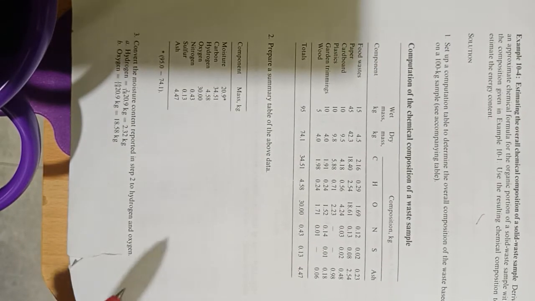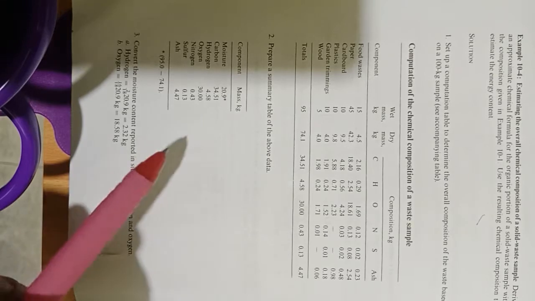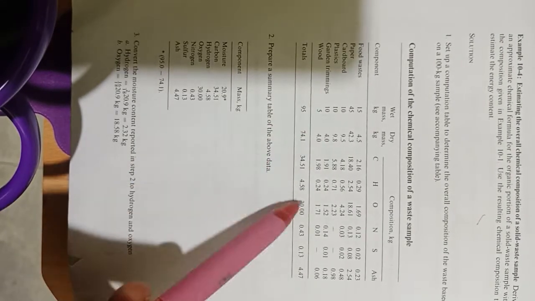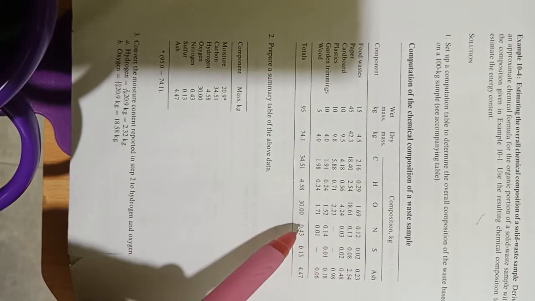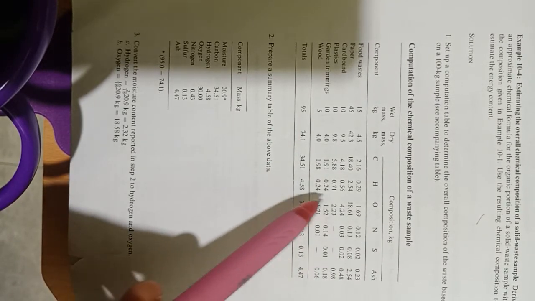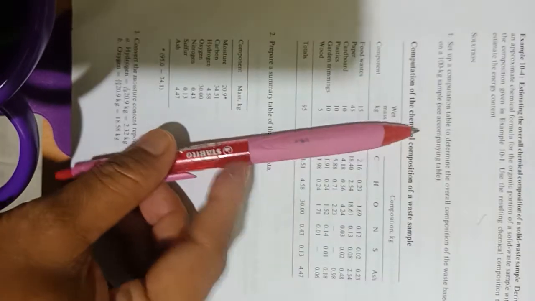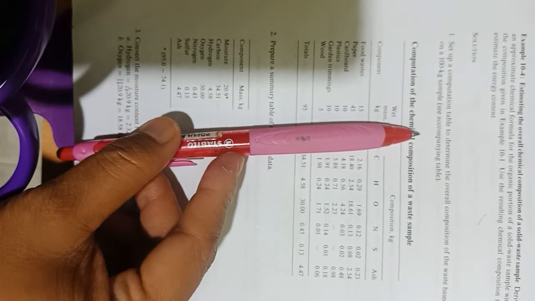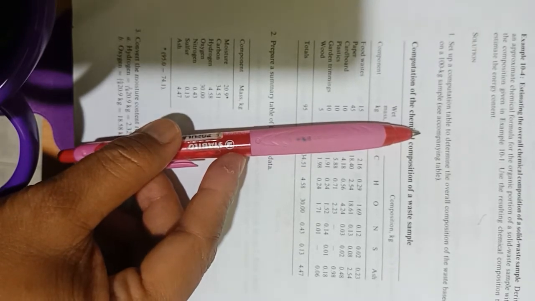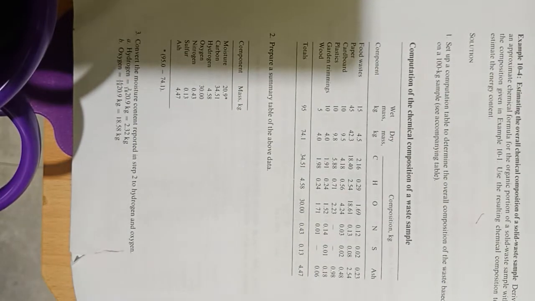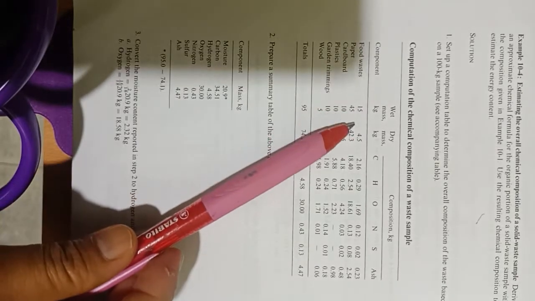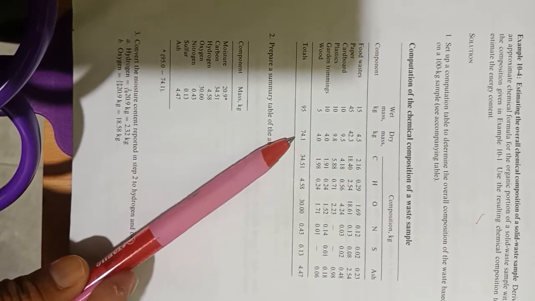So let's have a look at the solution. The first thing you need to do is total up the ash, sulfur, and others, so you calculate the dry mass. Normally the dry mass is not given to you. From the previous example, you can calculate the dry mass using the wet mass and the formula for moisture content. So the total here is 74.1.